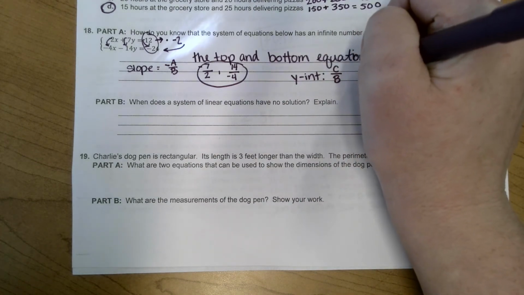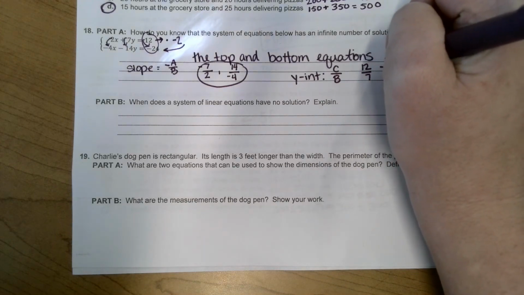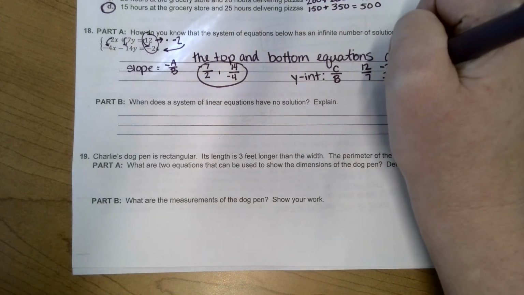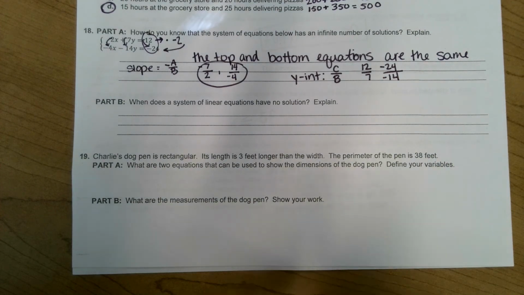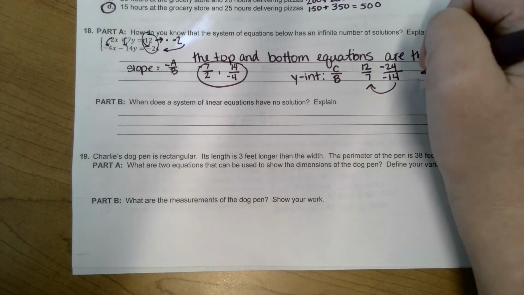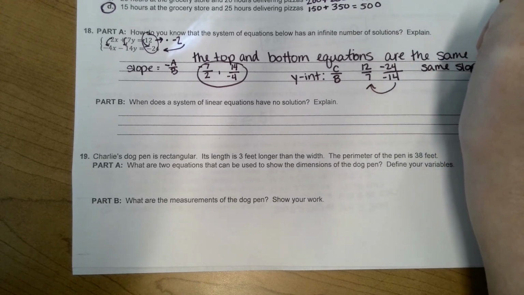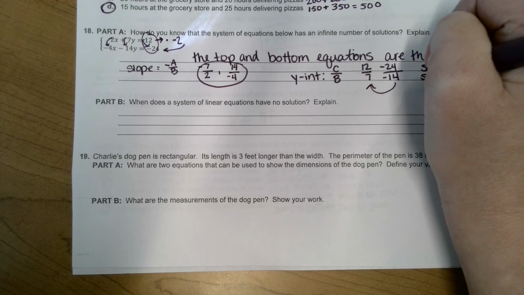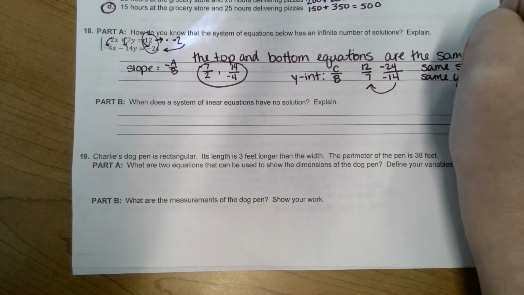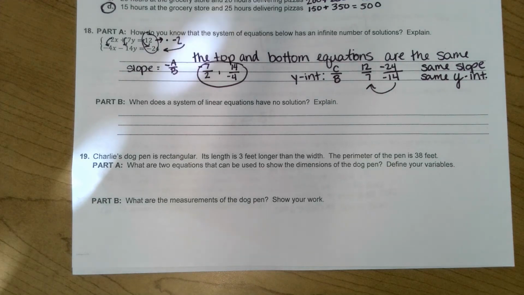So for one line, we have 12 over 7. For the second line, we have negative 24 over negative 14, which will reduce to 12 over 7. So they have the same slope and the same y-intercept. So if the same slope, same y-intercept, it is two of the same line.